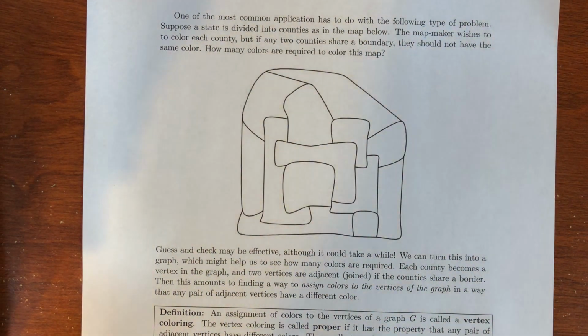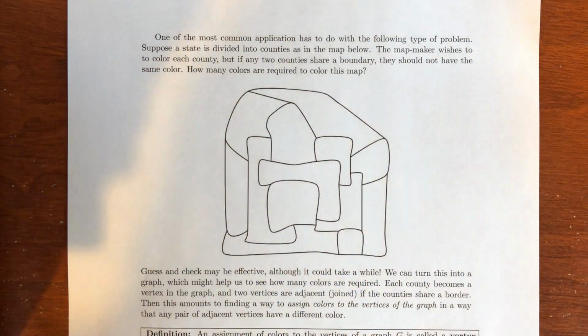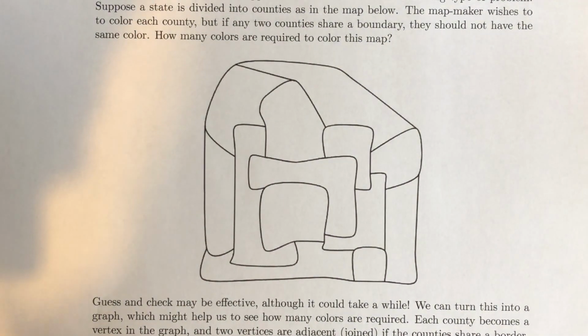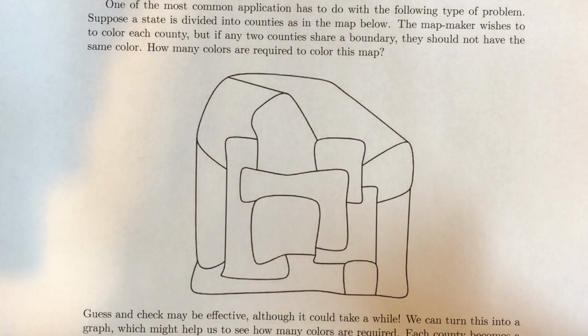Right, so I'm going to give you one more similar problem here. So suppose that a state is divided into counties, as in this map below, and the map maker wishes to color each county. But if any 2 counties share a border, we want to make sure that they don't have the same color. The question is, is it possible to do this? So I'm going to stop this video here, and we'll come back and try and answer this with graph theory in the next video.